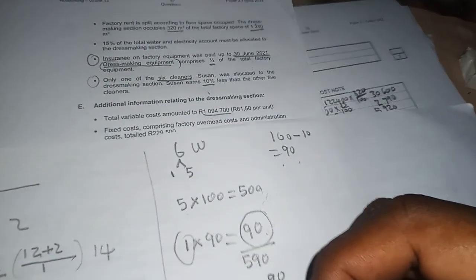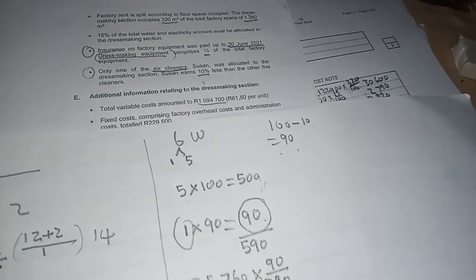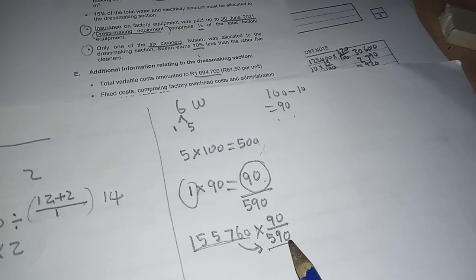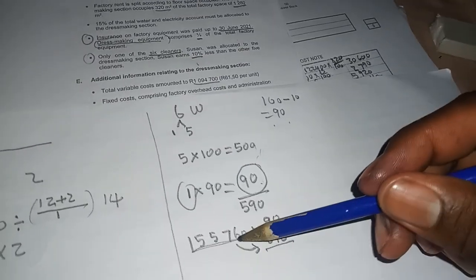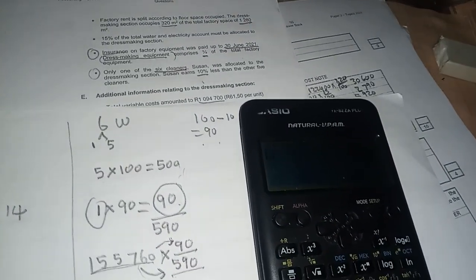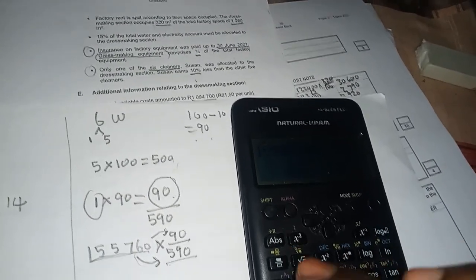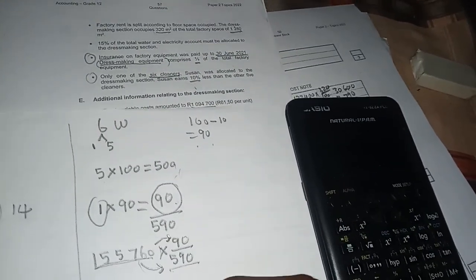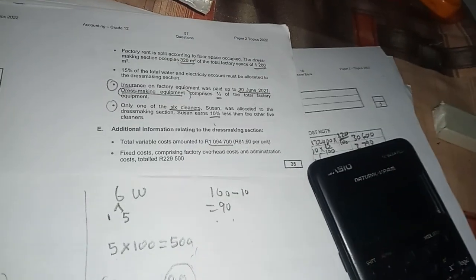So in this ratio, this is very simple. This is all the money amount that the workers got, and this is all the percentage that the workers got. So this is simply what we have, and on top here is what we want. So it's going to be what we have multiplied by what we want, divided by what we have. So it's going to be 155,760 multiplied by 90 and then divided by 590. So it's going to give us how much? It's going to give us 23,760. So 23,760 is the salary that we've been looking for.